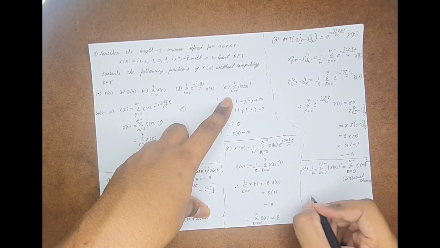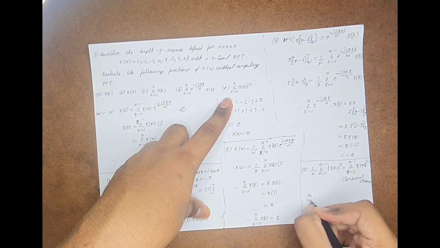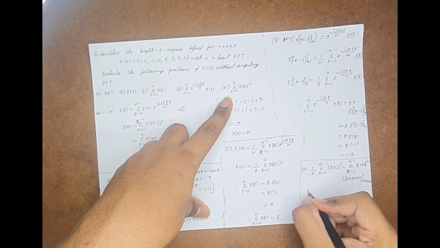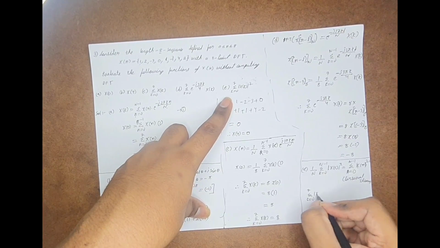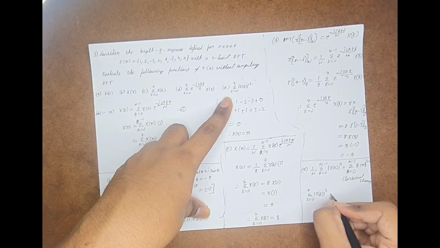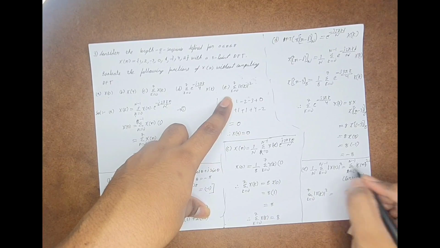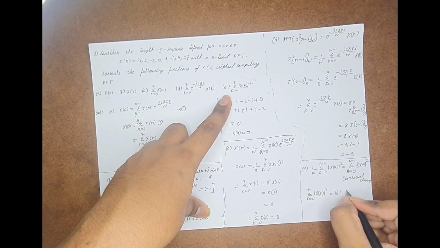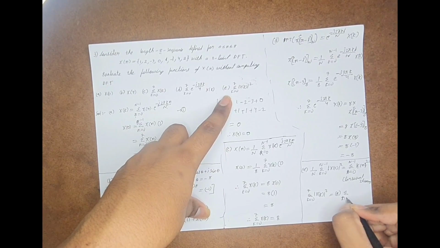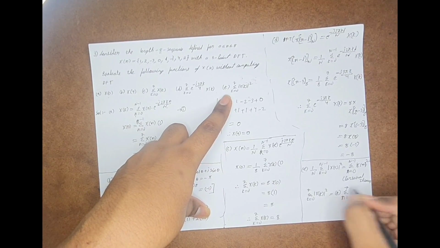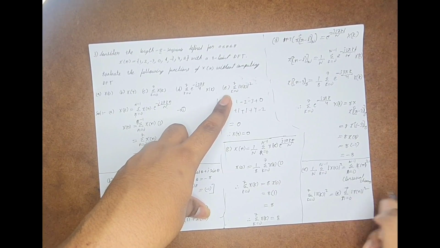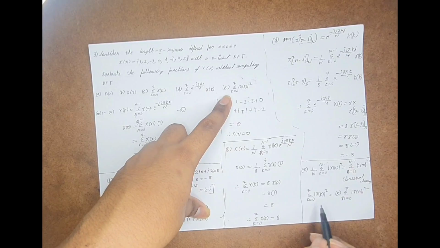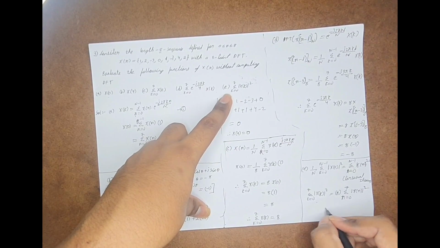Replace all the values. We require sigma k equals 0 to capital N minus 1, that is 7, mod X of k whole square. Transpose this capital N to here, where capital N is 8. So let me replace it as 8, and sigma n equals 0 to 7 mod x of n whole square. This is the value we require, this is the answer.